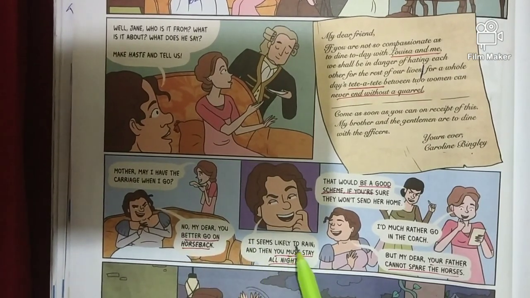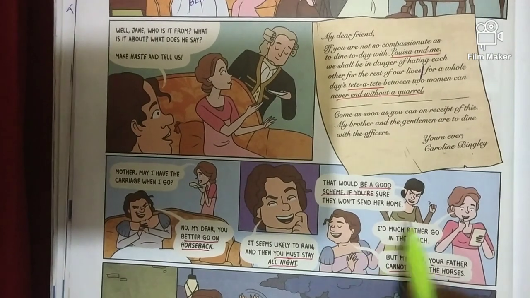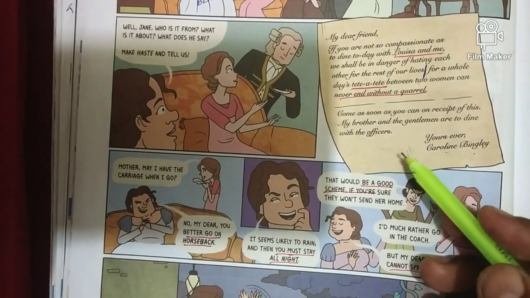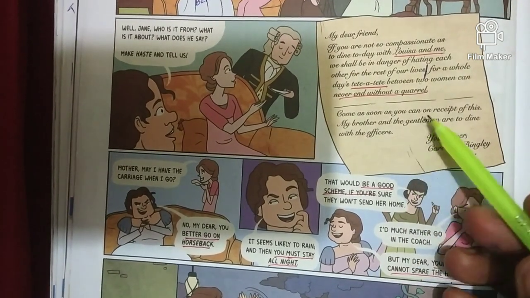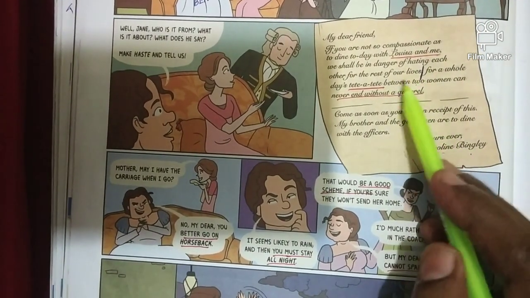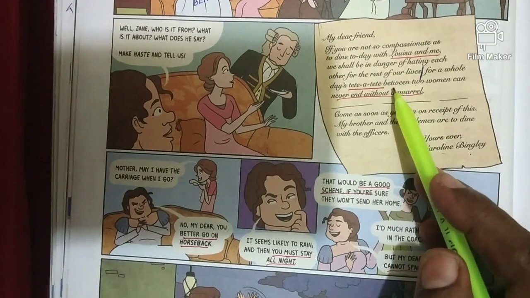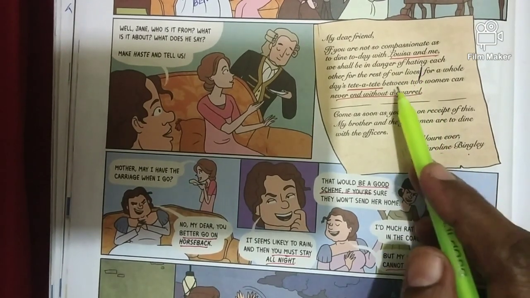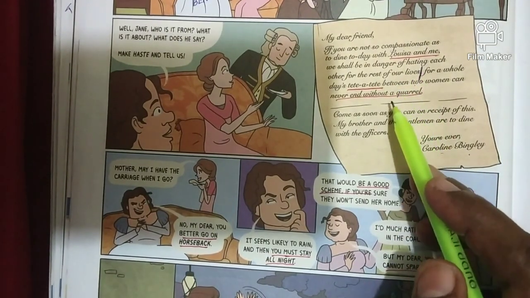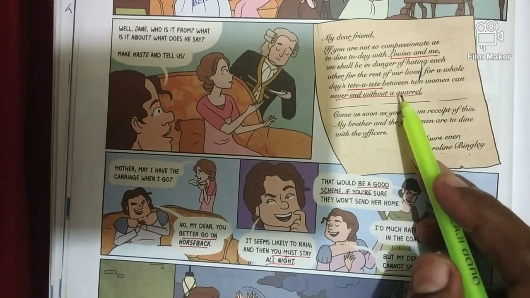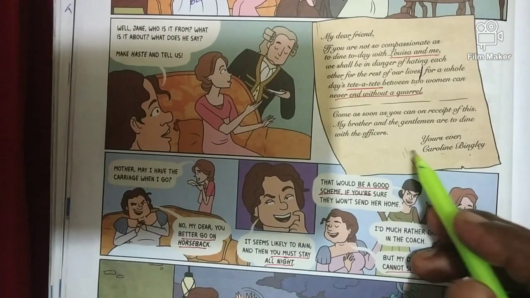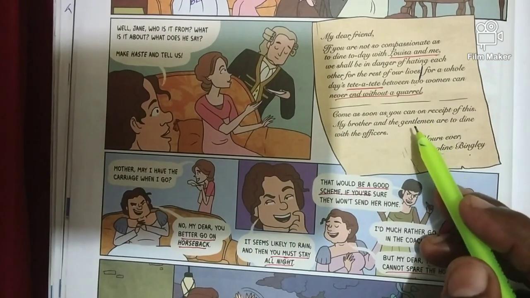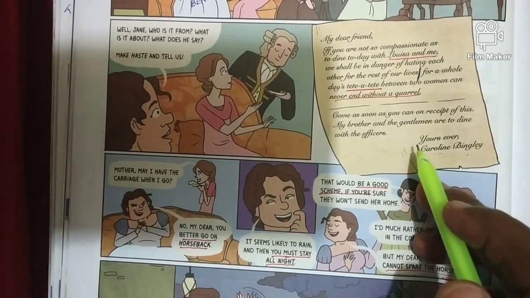So what excuse did Caroline Bingley give as a request for Jane for dinner? Caroline said that, as it's written over here, when two women meet together for a whole day's chit-chat or talking, it would end up in a quarrel. So she should come and give them company. Who should come? Jane Bennet should go and give them company.